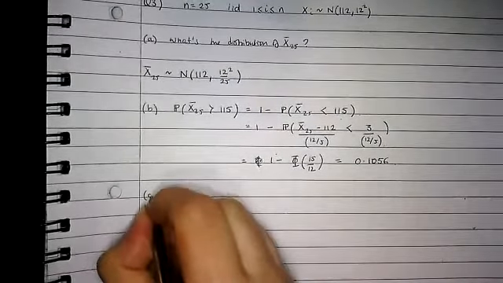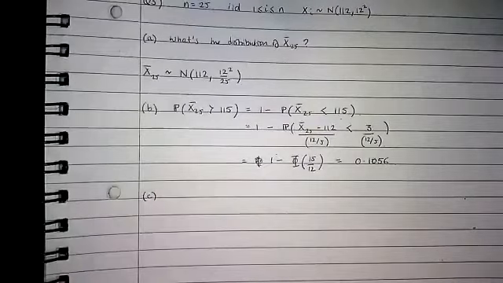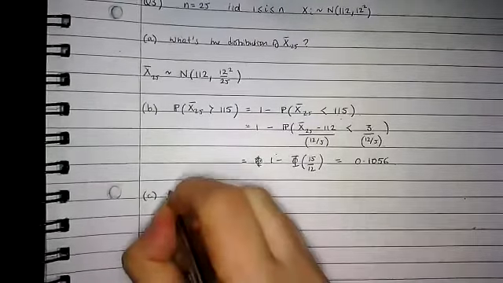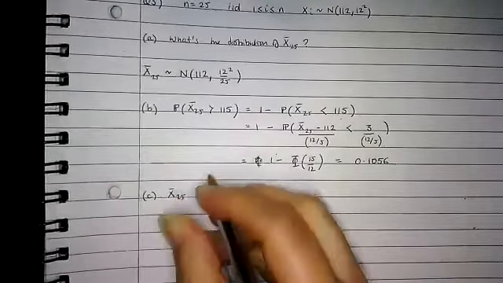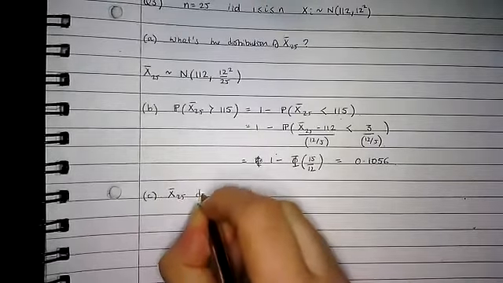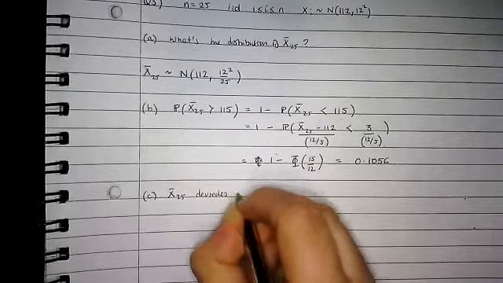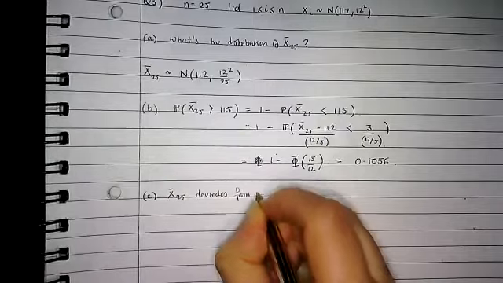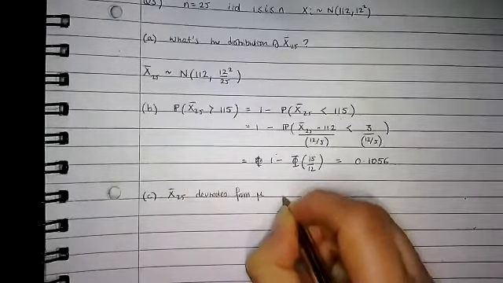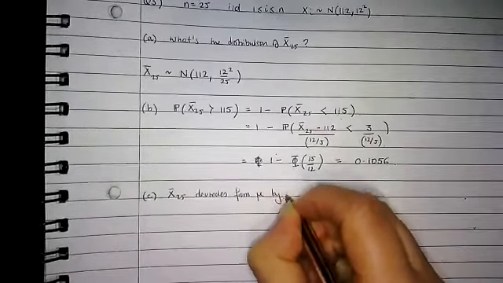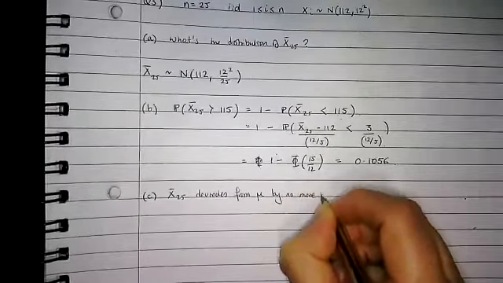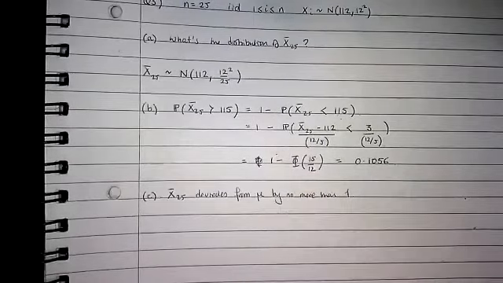So for part C, the key thing I need to be able to do is interpret what the question says in terms of a line of mathematics that I can put into my probability. What I was asked for is x bar 25 deviates from the mean mu by no more than 1.